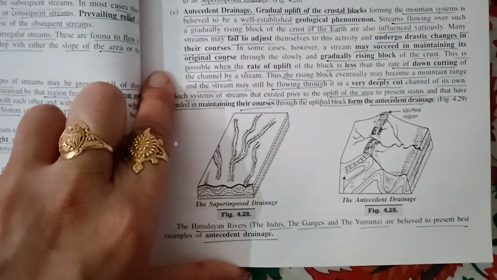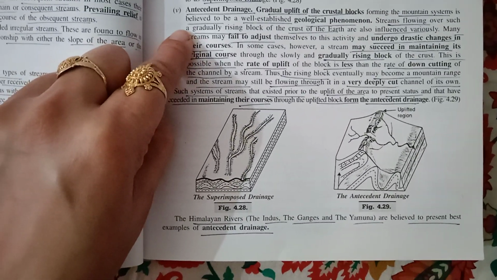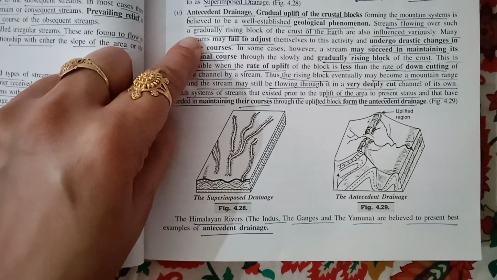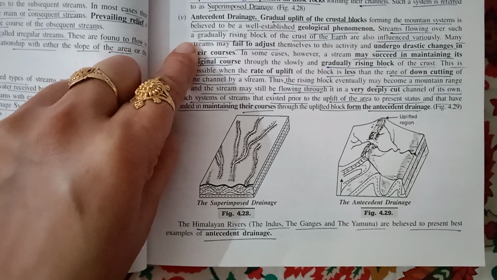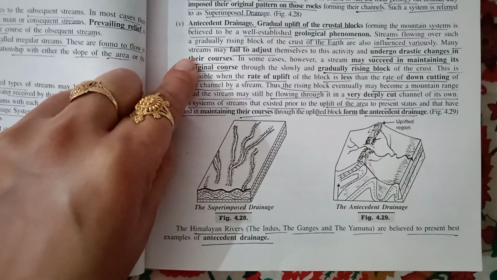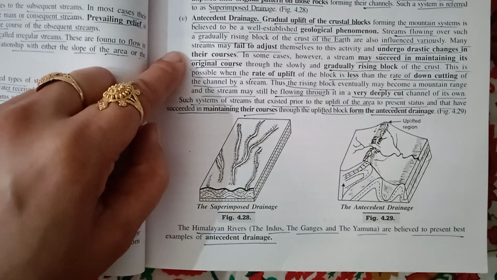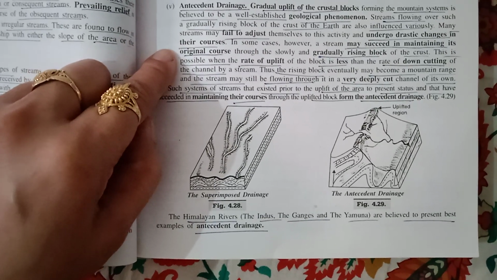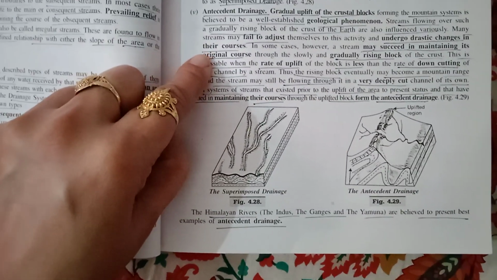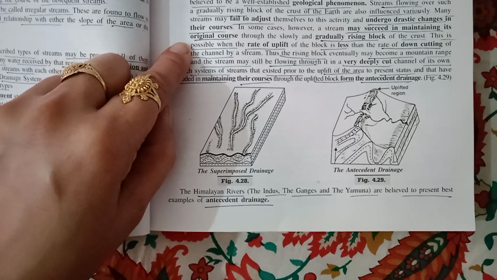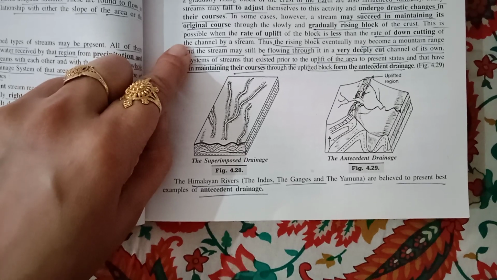Antecedent drainage. Gradual uplift of the crustal blocks forming the mountain systems is believed to be a well-established geological phenomenon. Streams flowing over such a gradually rising block of the crust of the earth are also influenced variously. Many streams may fail to adjust themselves to this activity and undergo drastic change in their courses. In some cases, however, streams may succeed in maintaining their original course through the slowly and gradually rising blocks of the crust.